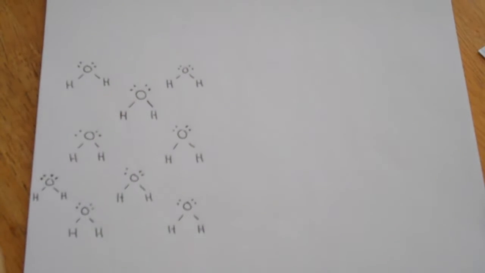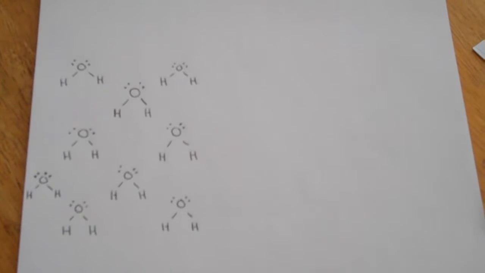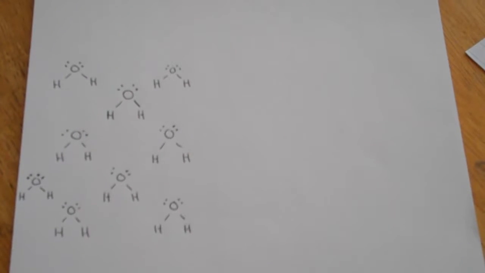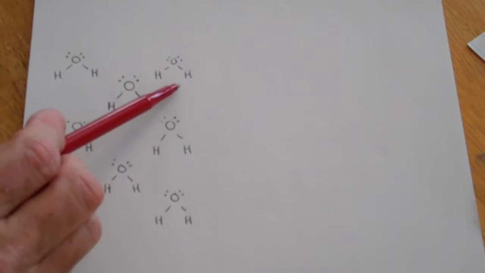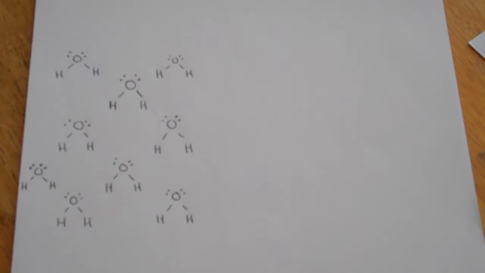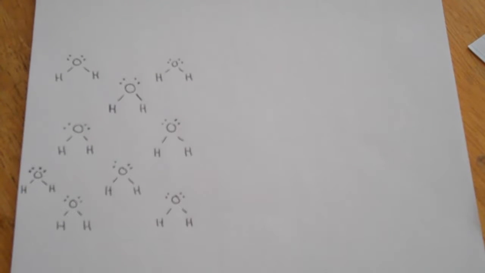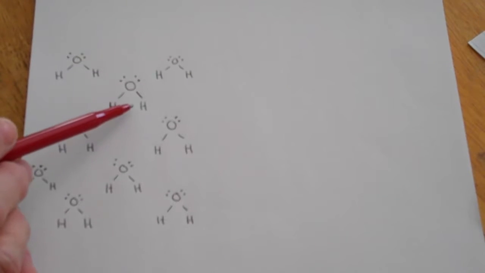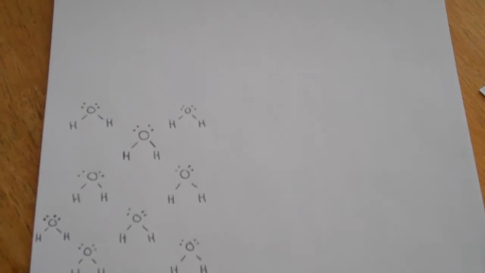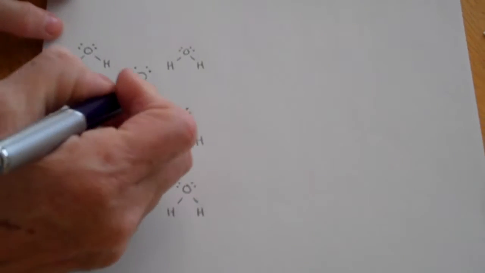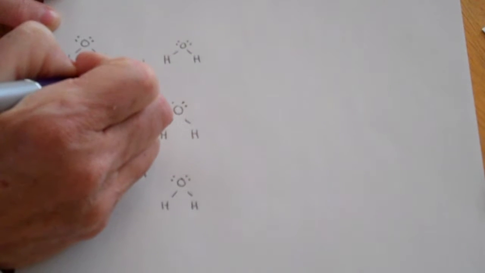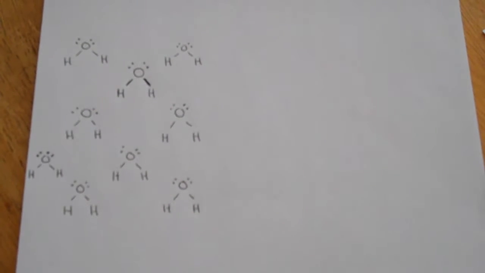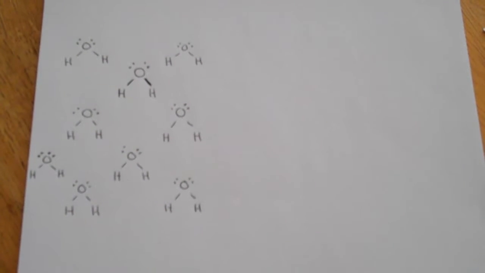We're going to start the second video on intermolecular forces by focusing on hydrogen bonding. And here you can see that I have a number of molecules of water. Water is H2O. You can see very clearly the covalent bonds. Covalent bonds exist between nonmetals and nonmetals, in this case hydrogen and oxygen.